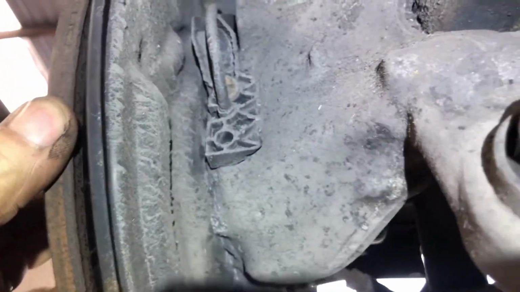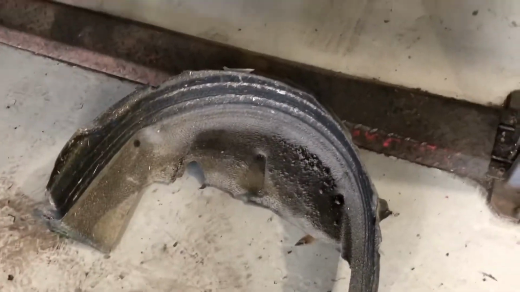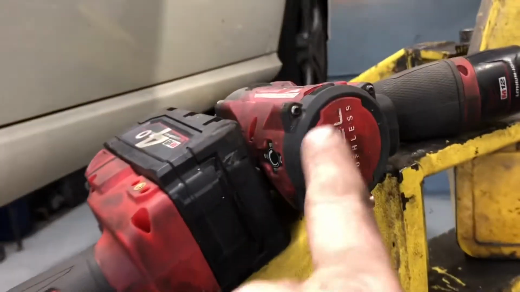When I saw that, I pulled the wheel off just to get a little bit of a better visual on it. When I did, I actually pulled down the wing liner. Why did I pull down the wing liner? It was just very easy to get it off. So we'll power a 10 socket and boom, boom, boom. This thing was out of it within minutes.